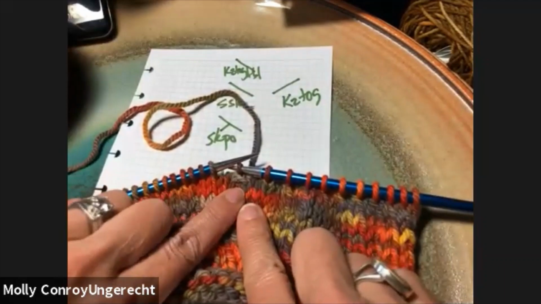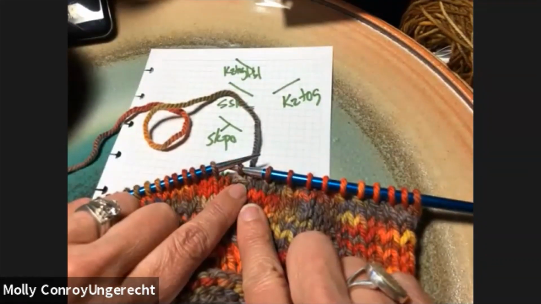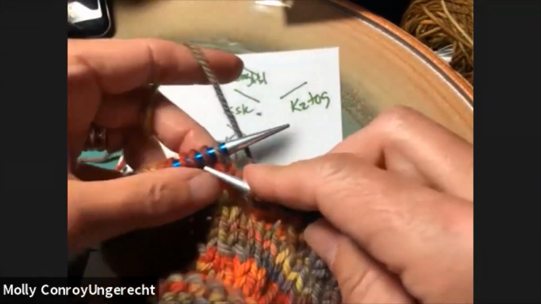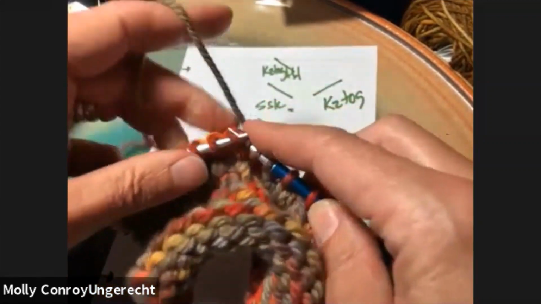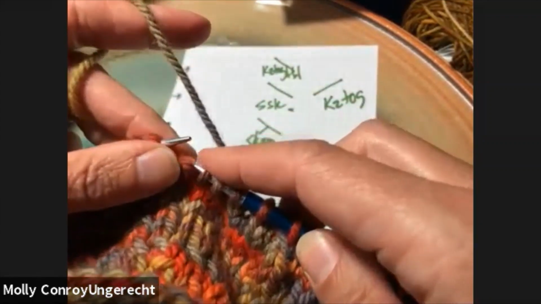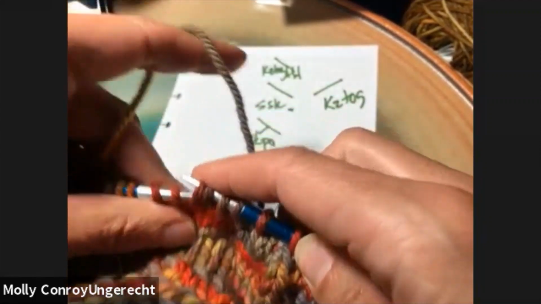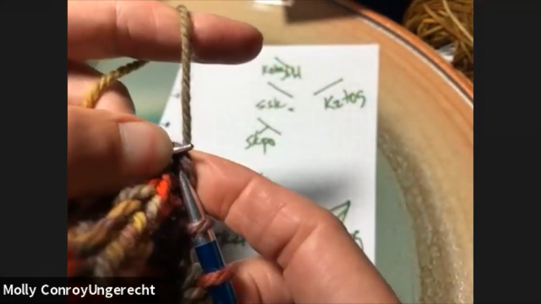Now, in terms of what you want your left leaning decrease to look like, you have certainly this choice, and then you also have the choice of an SSSK, which is slip 1, 2, and 3, and you'll notice that all of these are slipping knitwise, enter the front of those 3 stitches and knit them together.